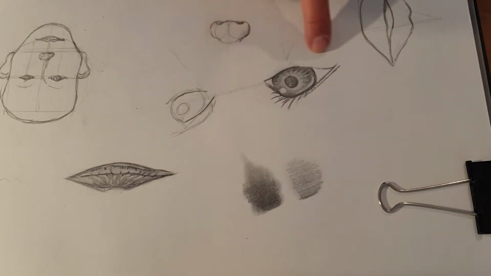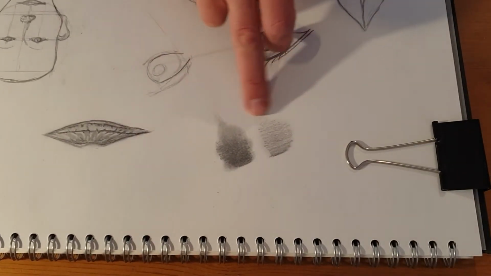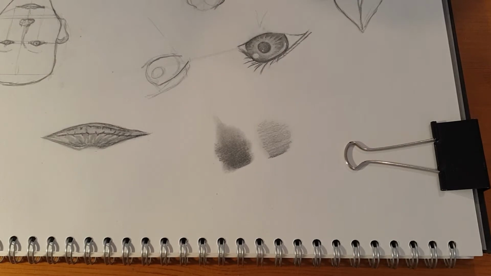You can see on this eye here I've added a little bit of shadow and a little bit of tone in there, so I'd like to talk you through that as well, just how I achieve that using a few simple pieces of equipment. I think I only used a couple of pencils for that as well, and also different ways of blending your pencil.